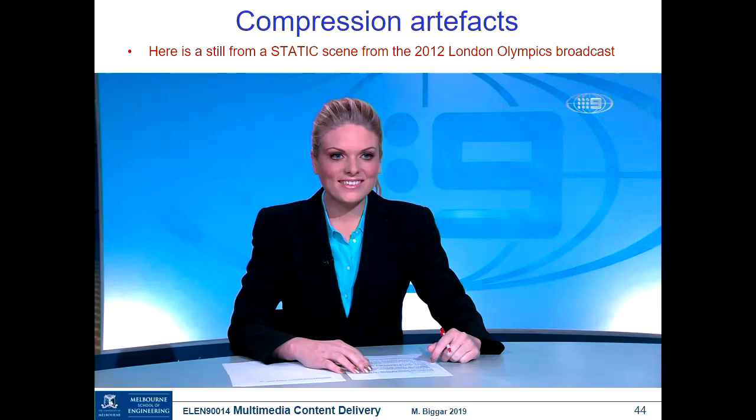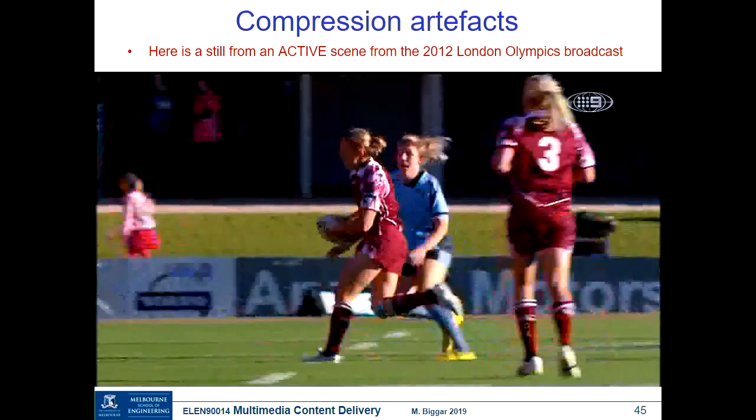It's very easy to encode, and so the picture quality is excellent. But if we then look at another example, which is also a still from the 2012 London Olympics, but of course it comes from an outside broadcast camera where there was lots of motion. Actually, it looks like it's in bright sunlight, but the lighting might not have been quite so well controlled. And because there's high action, the camera may have been panning.